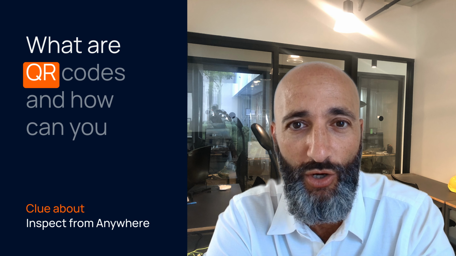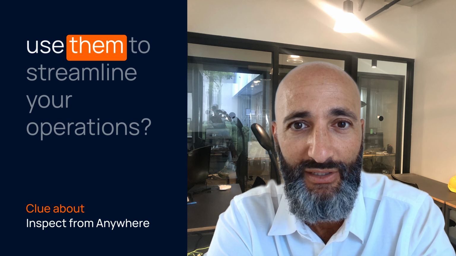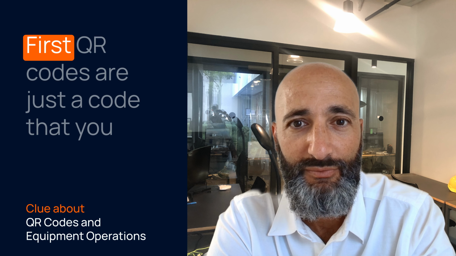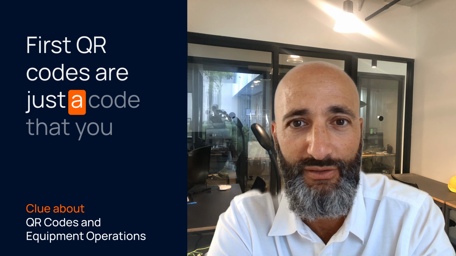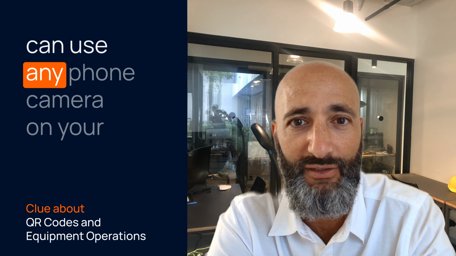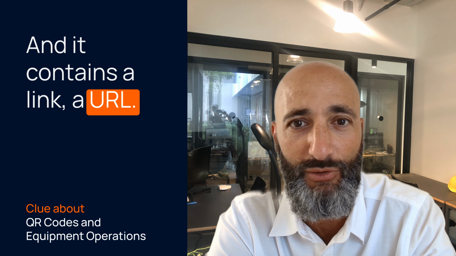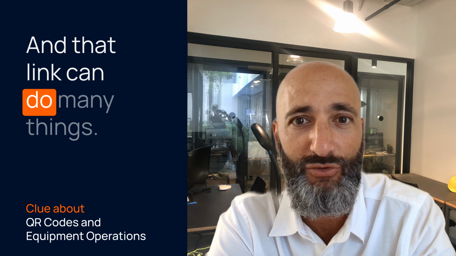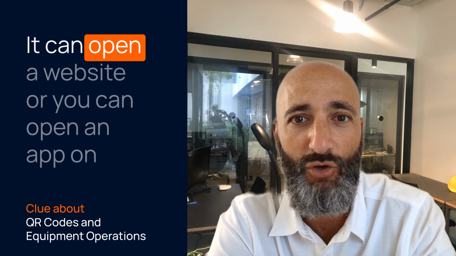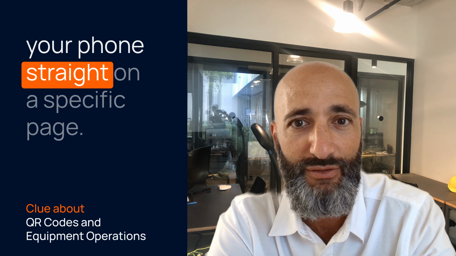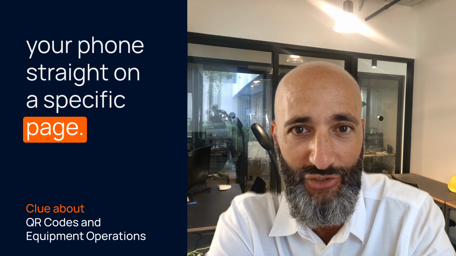What are QR codes and how can you use them to streamline your operations? First, QR codes are just a code that you can scan with any phone camera, on your iPhone or your Android, and it contains a link, a URL. And that link can do many things. It can open a website, or it can open an app on your phone straight on a specific page.